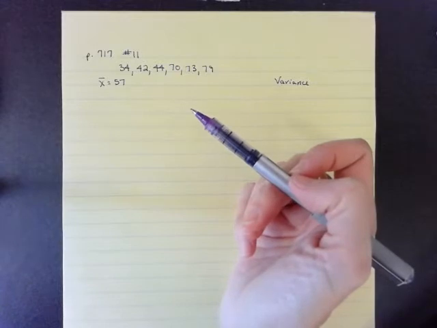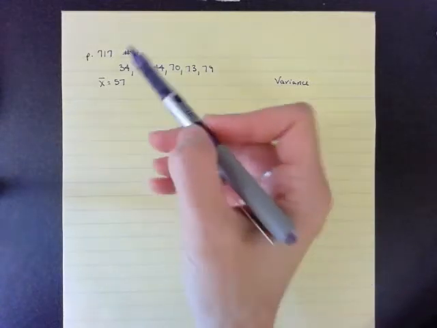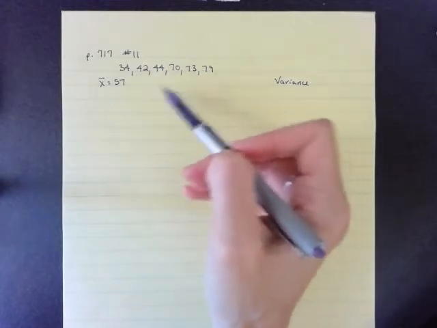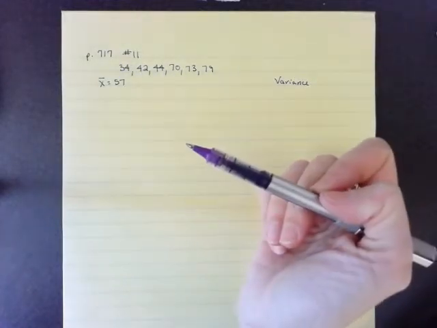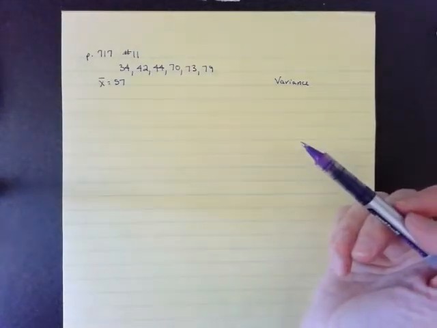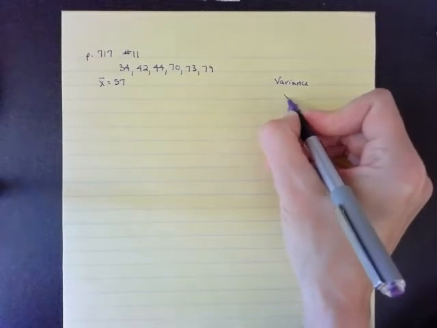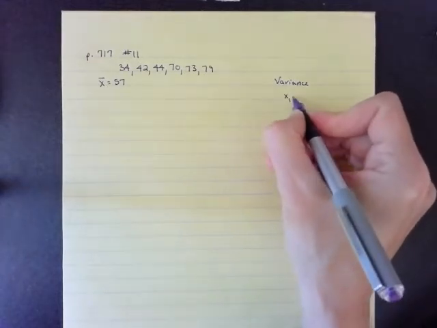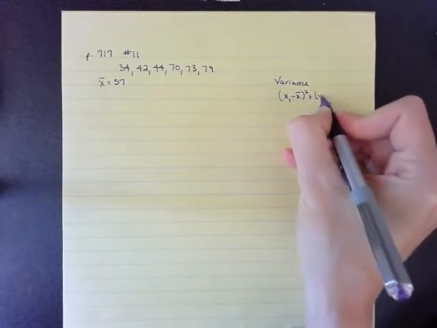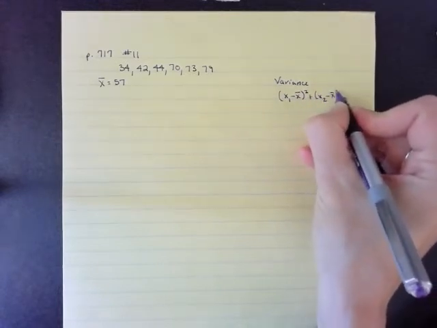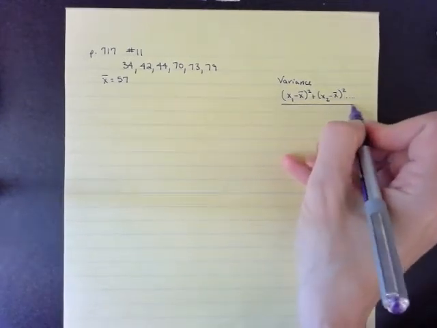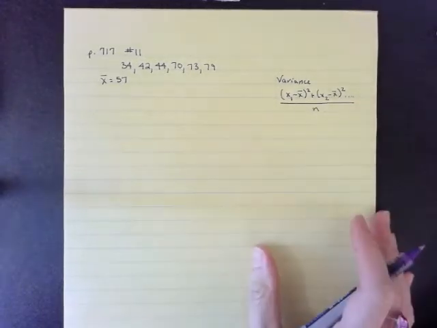The variance sounds tricky, but it's the sum of the difference of each piece of data to the mean, square each of those pieces, and then divide that by the number of pieces of data. Okay? So if I write this, I write the variance as the first piece of data minus the mean squared plus the second piece of data minus the mean squared, dot, dot, dot, all the way up to where I'm done, over n, which means the number of pieces of data.